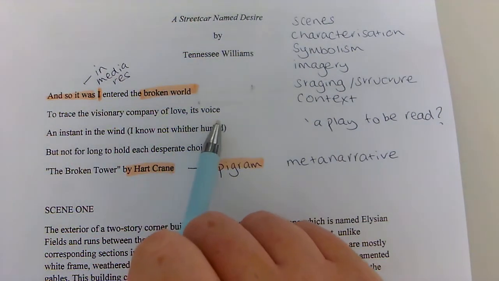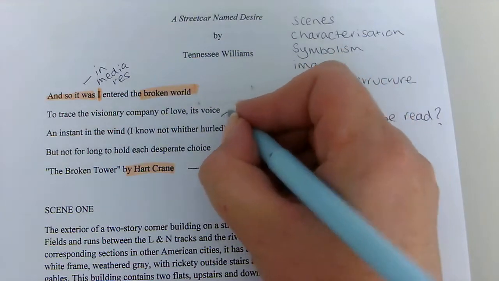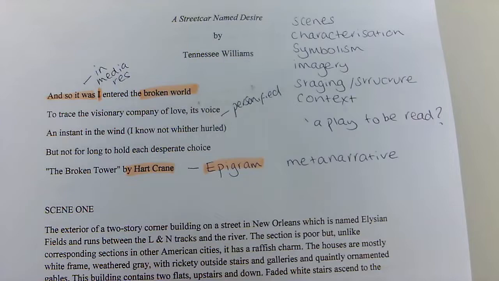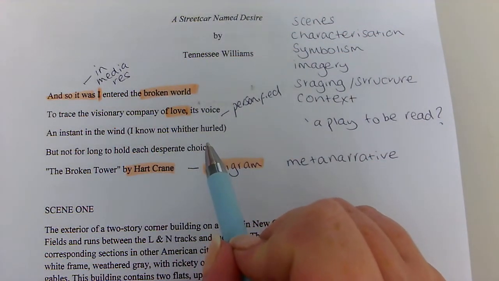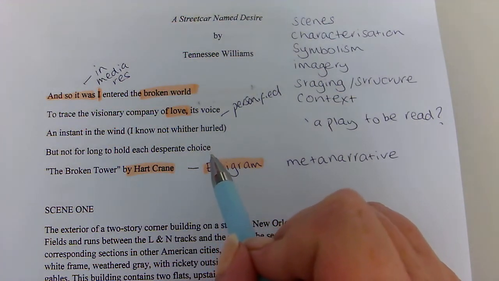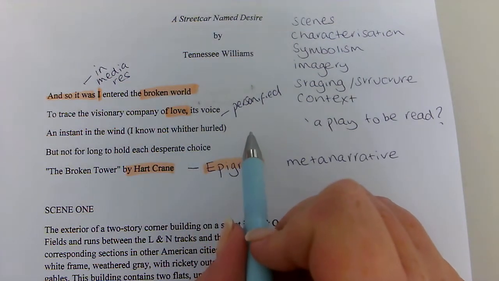To trace the visionary company of love, its voice an instant in the wind. So love here is personified. So if you get a question about love, you might want to think about the first time we meet love. It's almost described as a character in its own right. And love is so important in the play. Although love is very painful to most characters, there are so many different types of love going on. You know, familial love, passionate love, friendship. So straight away we're introduced to love.